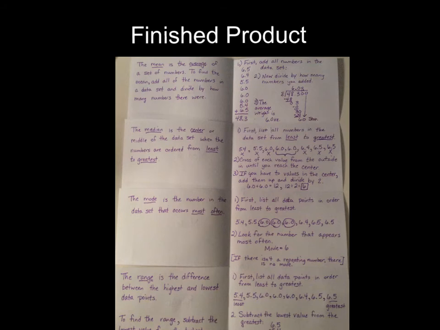So when you're done with your foldable, you should have it looking like this. All of your definitions are on the left-hand side, and all of your math and your examples are on the right-hand side. We will definitely be using these in class to help us solve problems involving real-life situations on the mean, median, mode, and range. So make sure you are prepared so that we can do the activities in class that we need to complete.